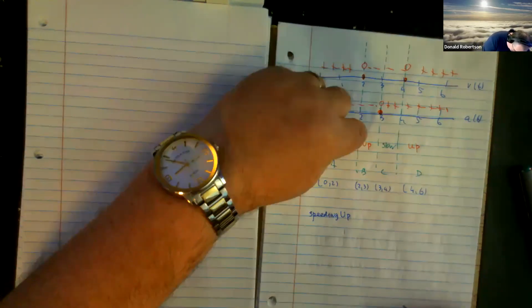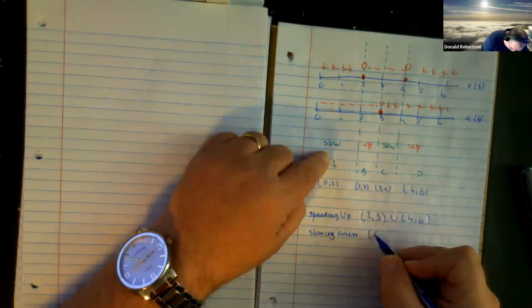It's speeding up in the 2 to 3 second mark, and then from the 4 to 6 second mark. And when's it slowing down? Well, it's slowing down from 0 to 2 and from 3 to 4. And you could argue about square brackets, but I'll just call them round. That's how you get the answer. Okay. Now, if it doesn't finish at 6, then the only difference is that this is going to be infinity.